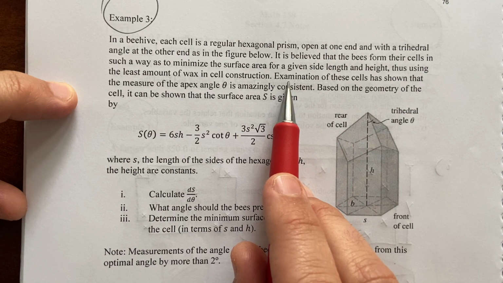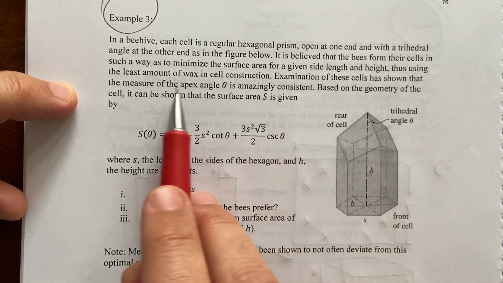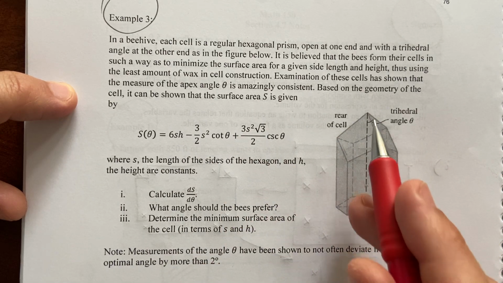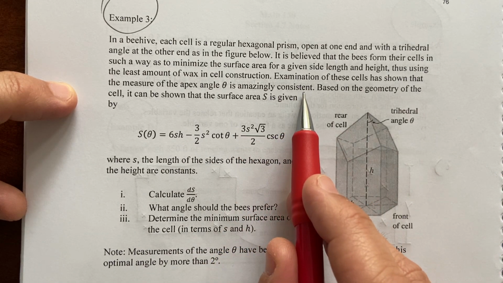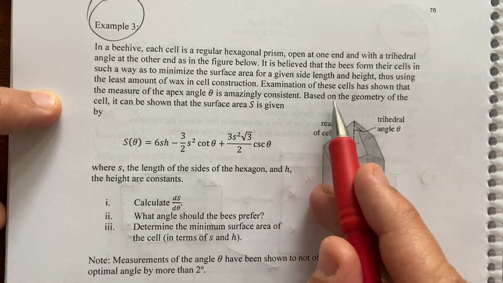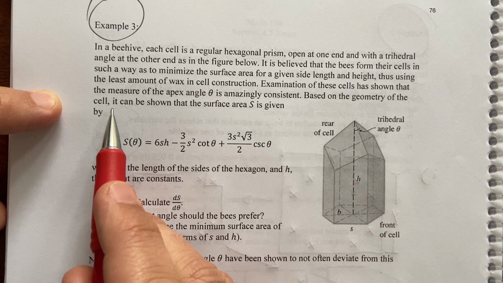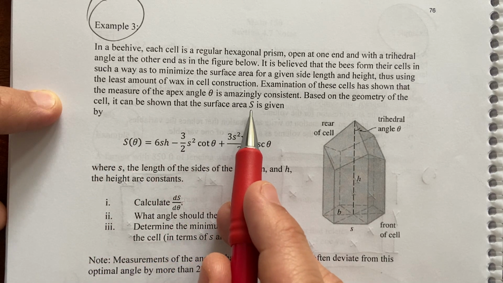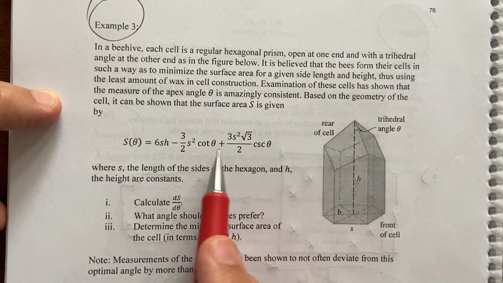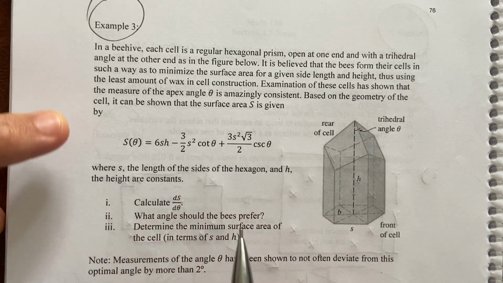Okay. Examination of these cells has shown that the measure of the apex angle, theta, which is up here, is amazingly consistent. So the bees are good engineers in that way. Based on the geometry of the cell, it can be shown that the surface area S is given by this fairly intimidating formula.